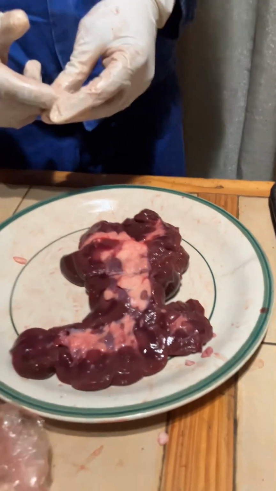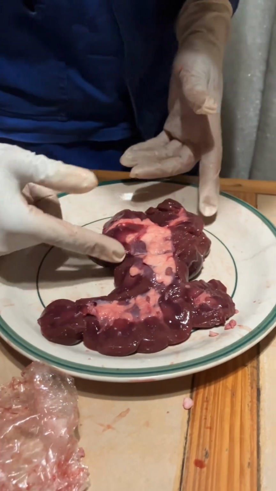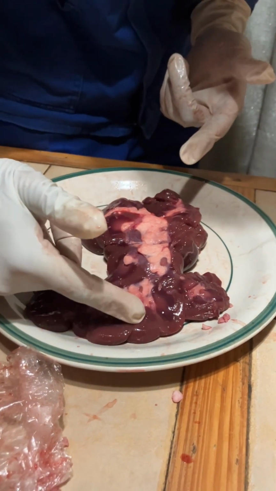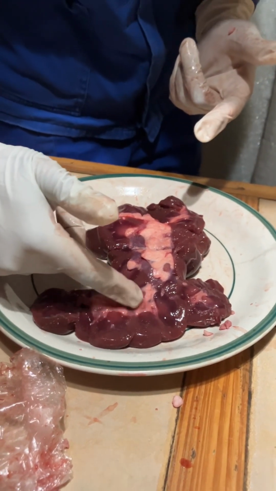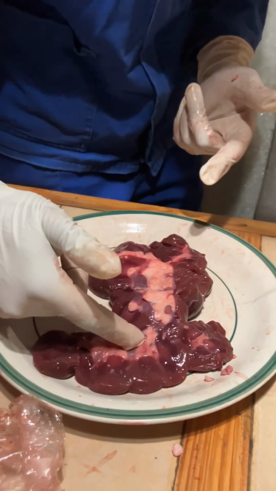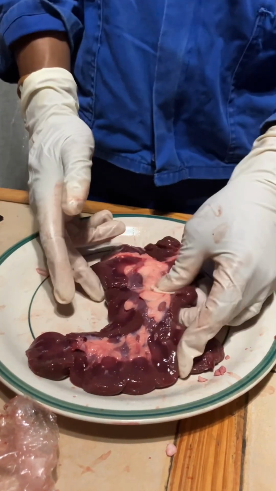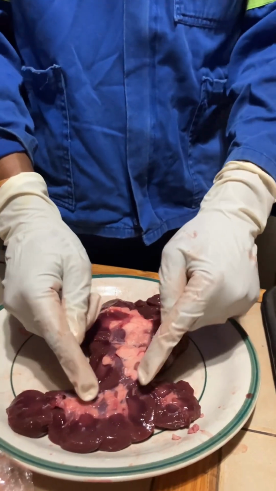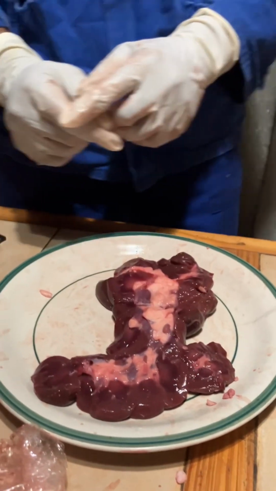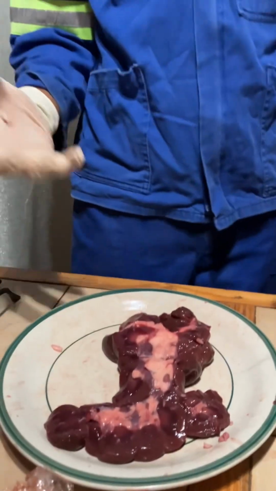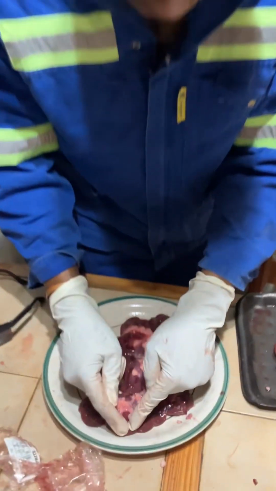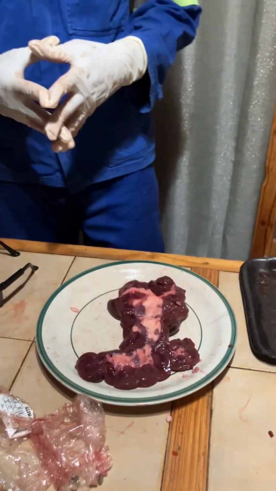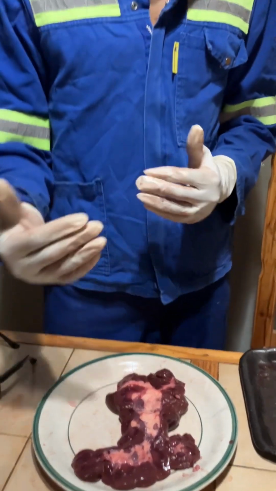Now basically the loops of Henle are loops that can't be seen with the naked eye, but they travel from the medulla to the cortex. Now the medulla is the triangular part. That's the medulla, the triangular part. That's where most nephrons are located. Now the medulla is right here where most nephrons are located.